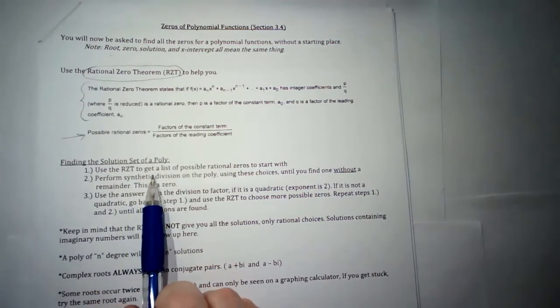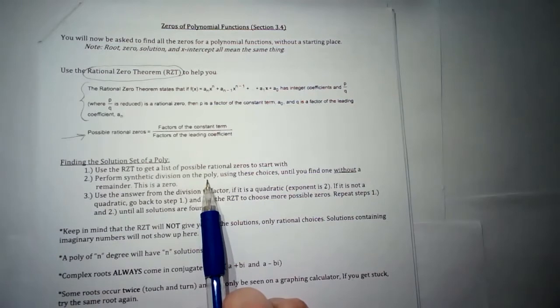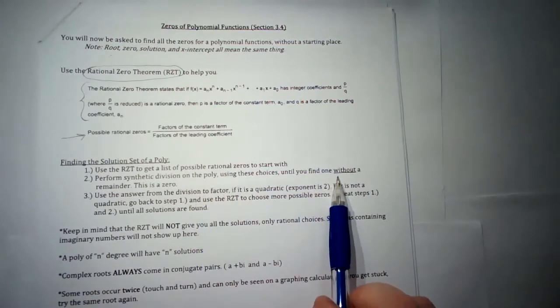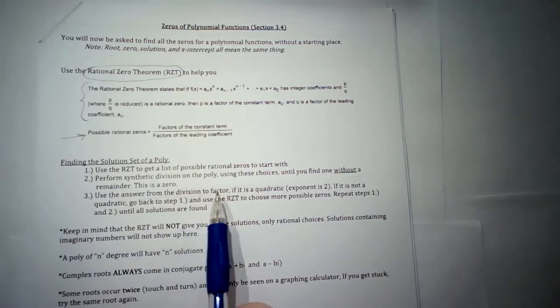Now, what we'll do is we will get our possible rational zeros, perform synthetic division till we find one without a remainder. That's a zero. Then we'll use the answer from this division to factor it, okay? If we're not able to do that or put it in the quadratic formula, we'll do it again until we can.